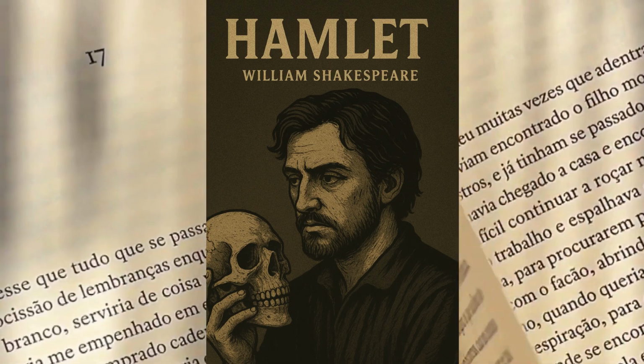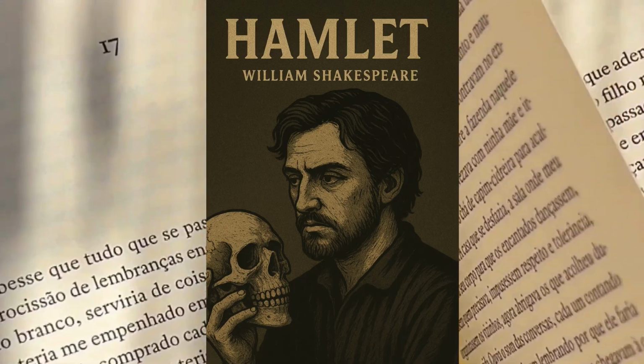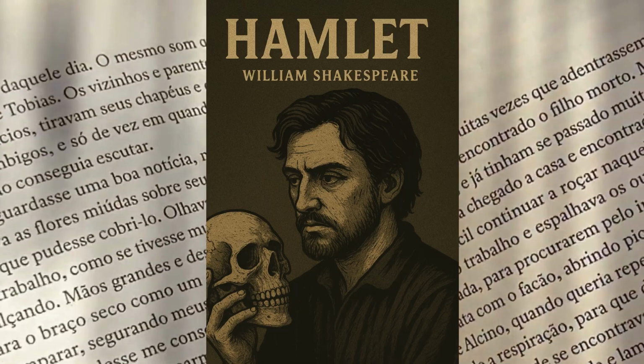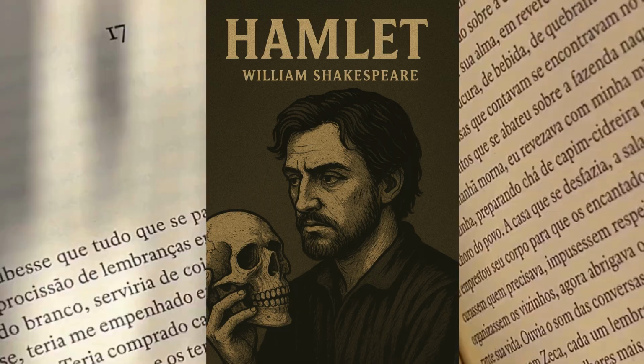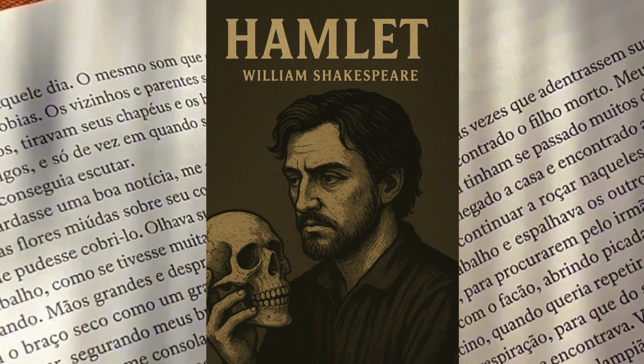And the ghost describes the murder in chilling detail. Claudius pouring juice of cursed hebona, a poison, into his ear while he slept. It curdled his blood instantly, covered his body in a lazar-like leprous crust. It's designed to horrify Hamlet, to spur him into action.